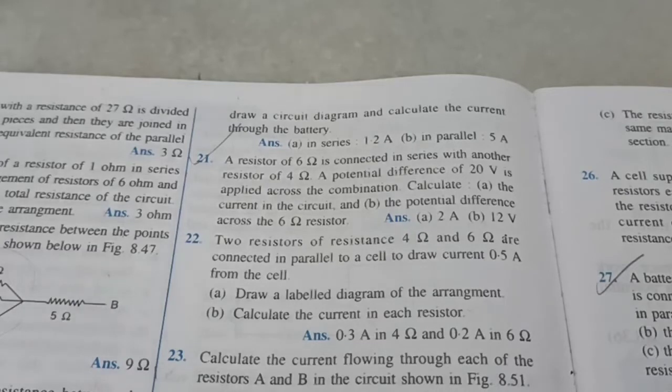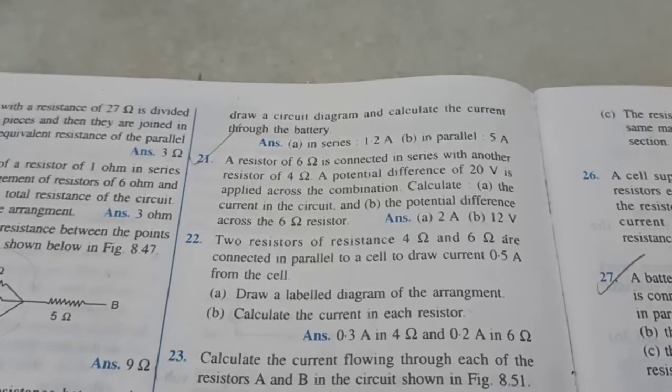Think about it. Whenever they say current in the circuit, that means you're saying what is the total current flowing. And the total current formula is total voltage upon total resistance. Total voltage is 20 volts here. There is no mention of any EMF, so we can just talk about 20 volts. Perhaps the voltage drop is negligible in this sum, so no need to talk about that. There is no internal resistance mentioned either. So the total voltage is 20 volts and upon total resistance.